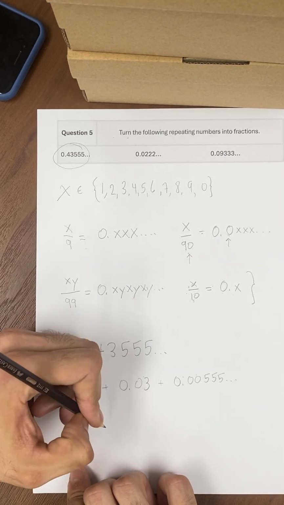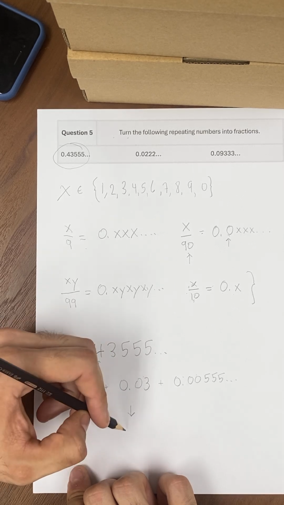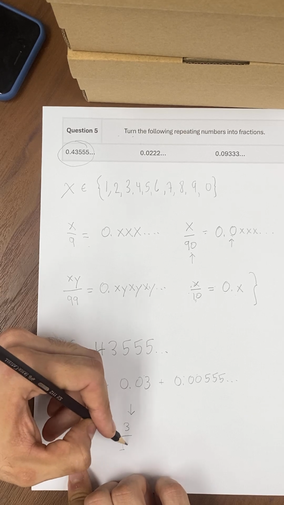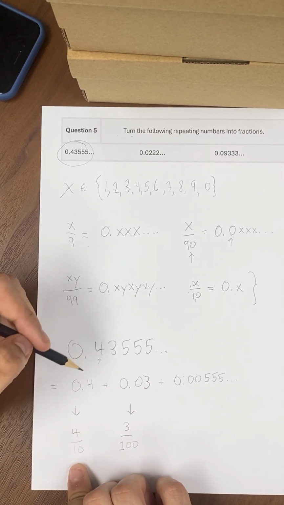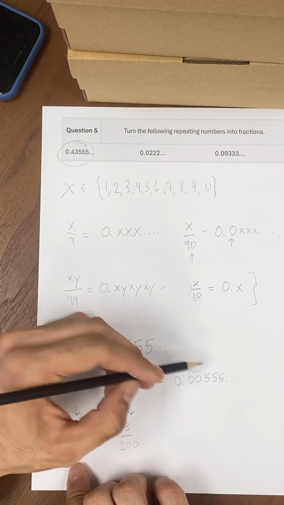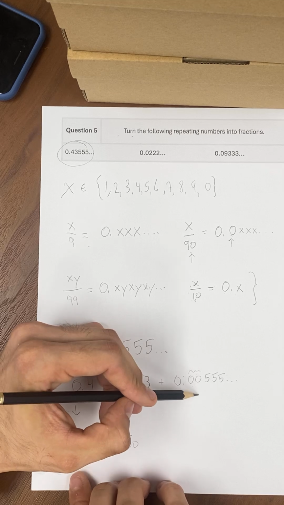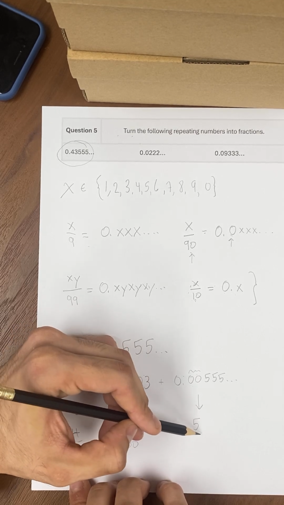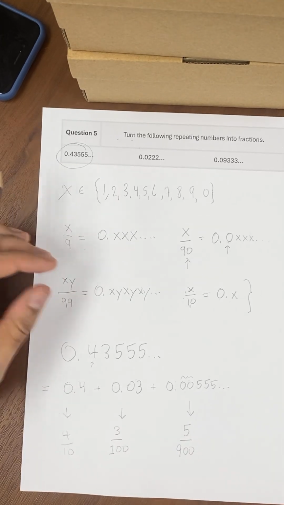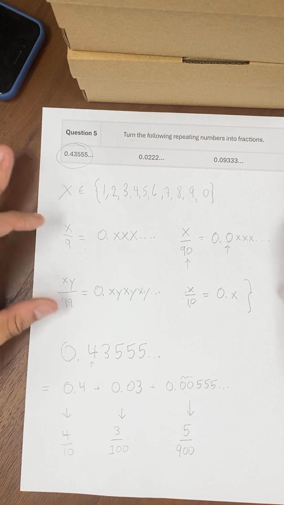So we have 0.03 equals 3 over 100, because now we've added an extra 0. Finally, we have two zeros and one repeating number. So this becomes 5 over 900. We're not done yet. We need to get one fraction out of this answer.